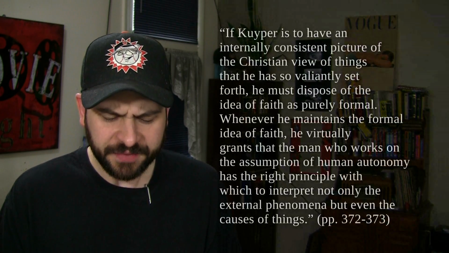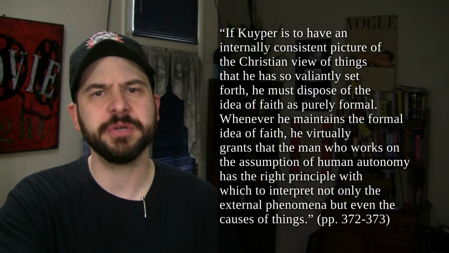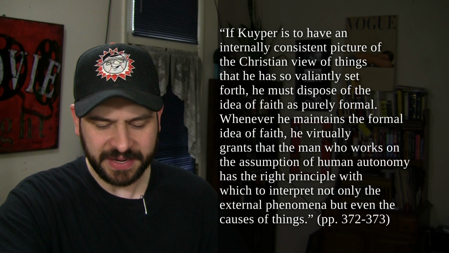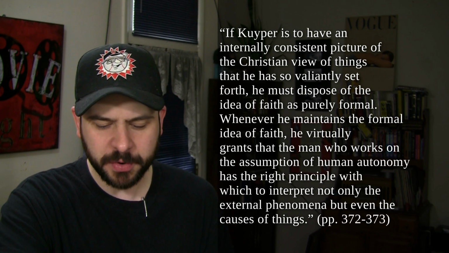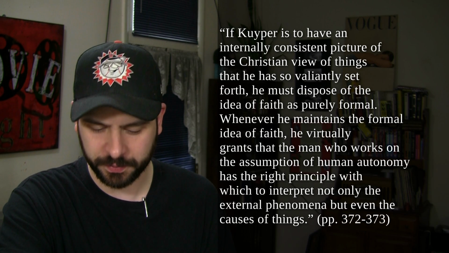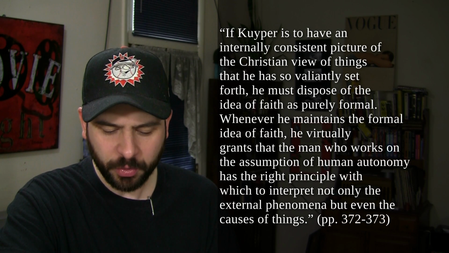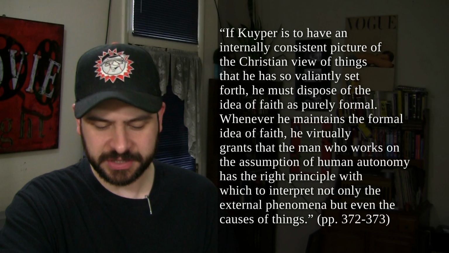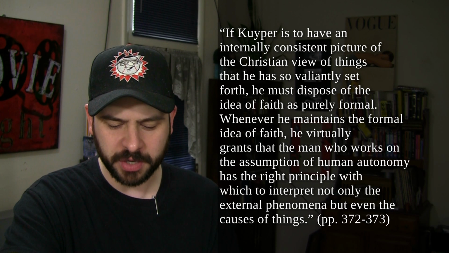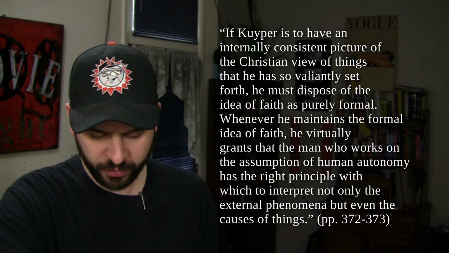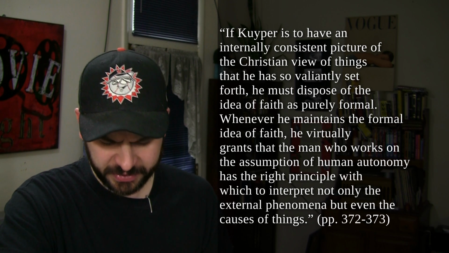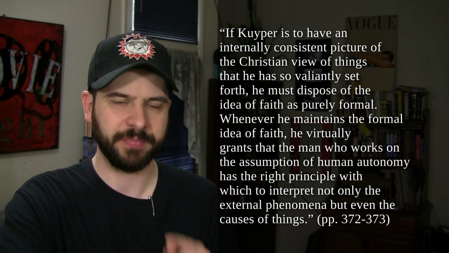Quote, "If Kuyper is to have an internally consistent picture of the Christian view of things that he has so valiantly set forth, he must dispose of the idea of faith as purely formal. Whenever he maintains the formal idea of faith, he virtually grants that the man who works on the assumption of human autonomy has the right principle with which to interpret not only the external phenomena, but even the causes of things." See, with Van Til, it's very important that an apologist not grant that a non-Christian have anything right.